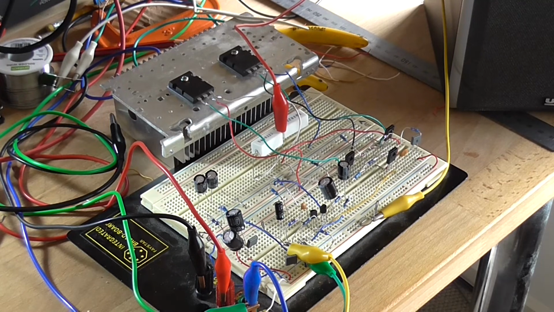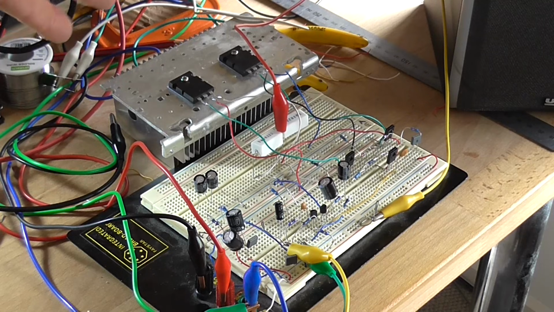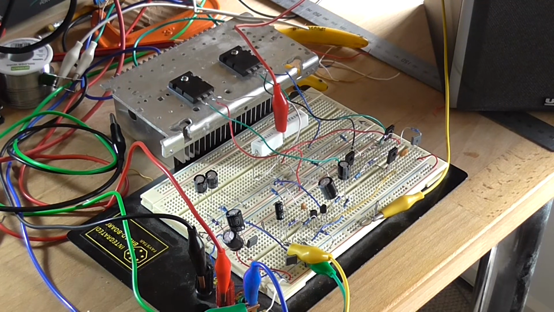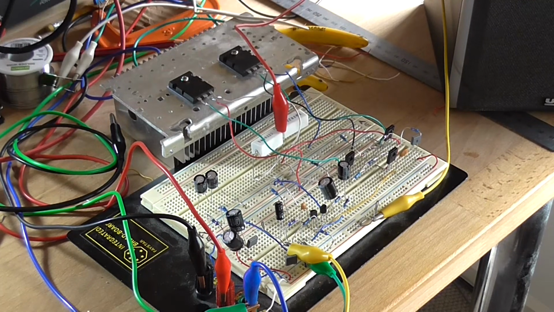So in the next video, as I said before, I'm going to expand on this, modify it, adding a constant current source, maybe a current mirror, as well as a VBE multiplier to overcome this problem with the two 680 ohm resistors here getting quite hot. And yeah, we'll go from there. So look out for that.